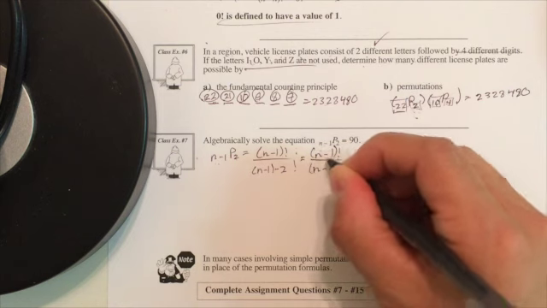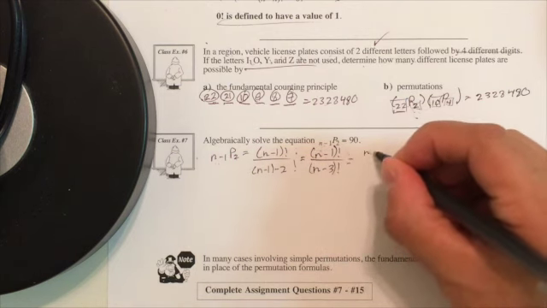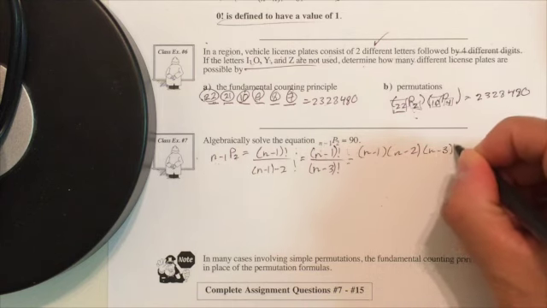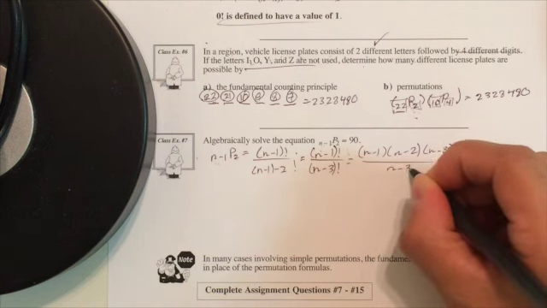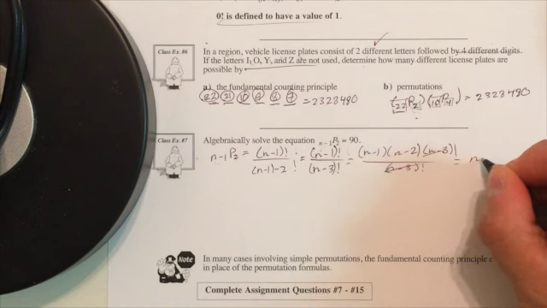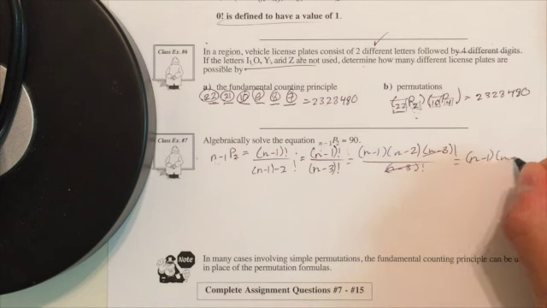We could simplify this even further to give us n minus 1, n minus 2, n minus 3 factorial divided by n minus 3 factorial. And those will cancel out, and we'll be left with n minus 1 times n minus 2.